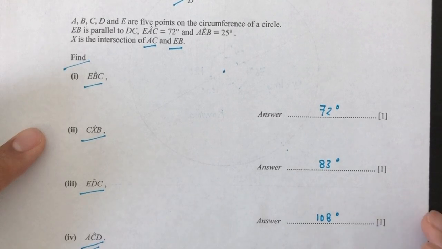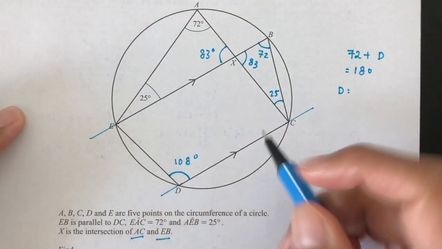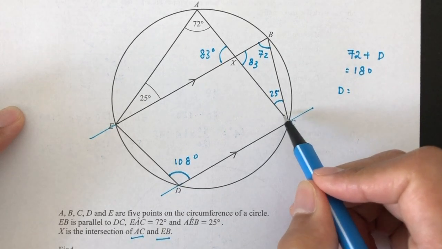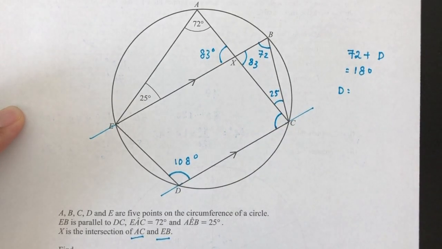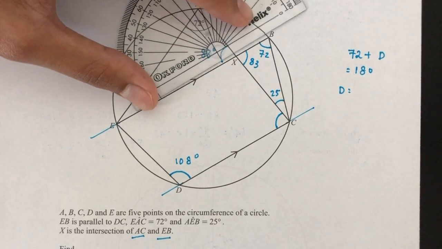Now, what is angle ACD? So find this angle now. How can you find this angle? Let's think, what can we use to find this angle? What if you extend this line?